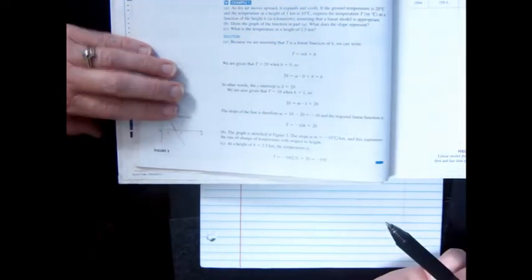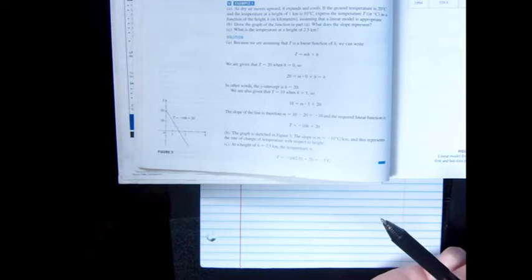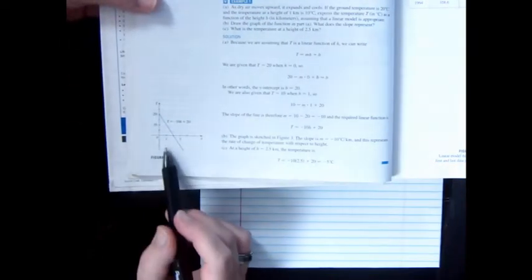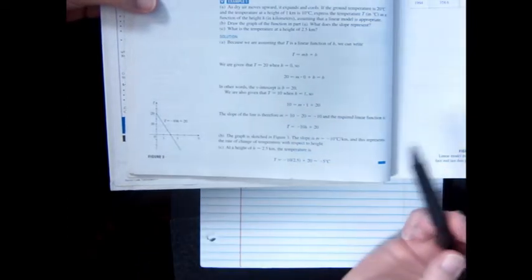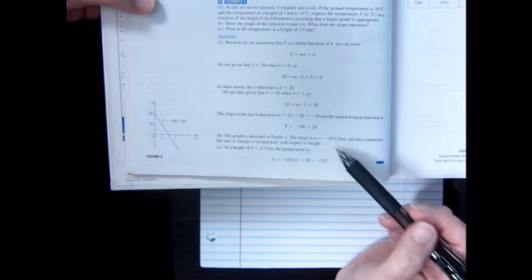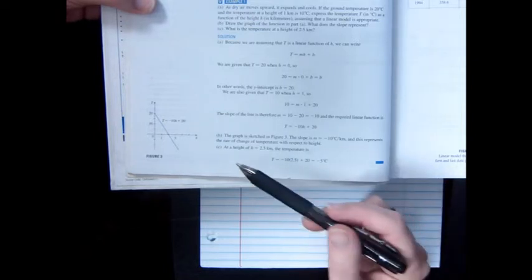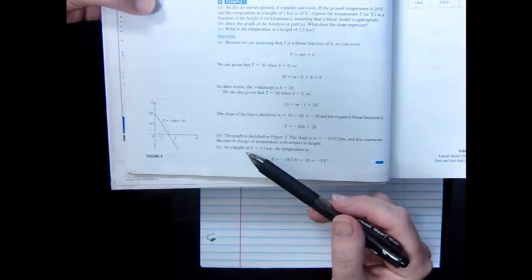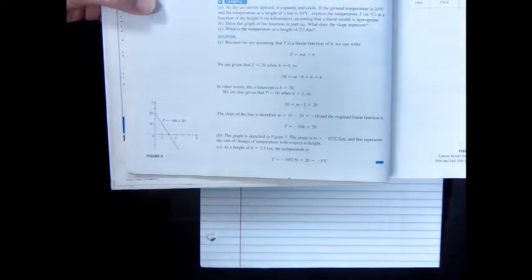Now B says the graph is sketched in figure 3, and you can see it over here in figure 3. The slope is negative 10, as we already said, and this represents the rate of change. You're going to hear rate of change a lot. Anytime you hear rate of change, we're talking calculus: the temperature with respect to height.